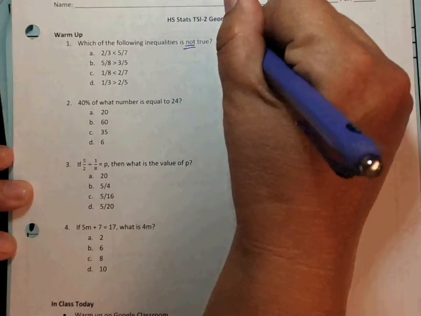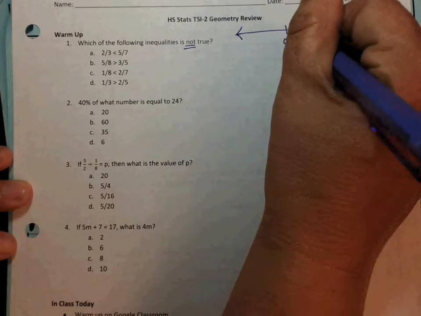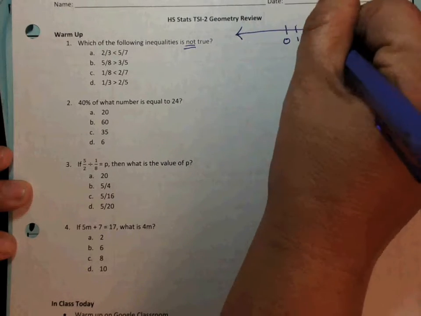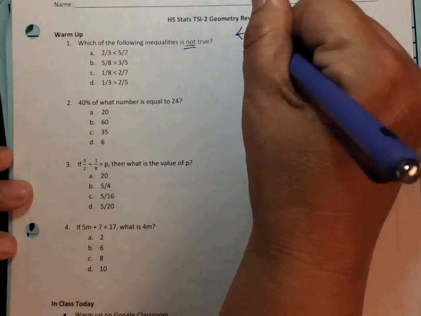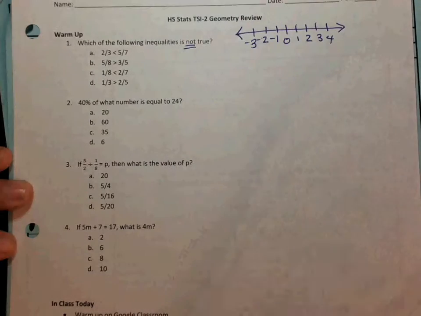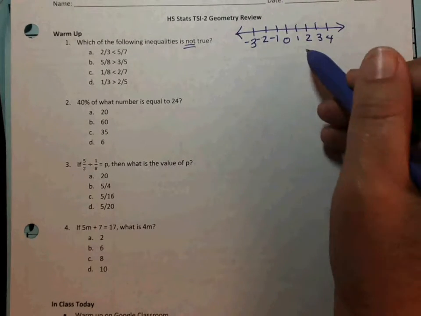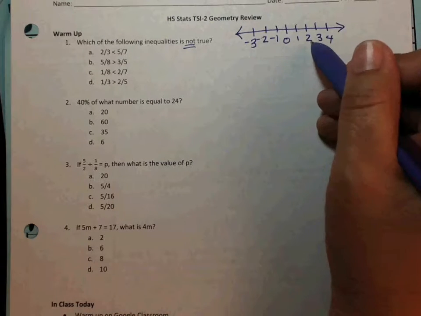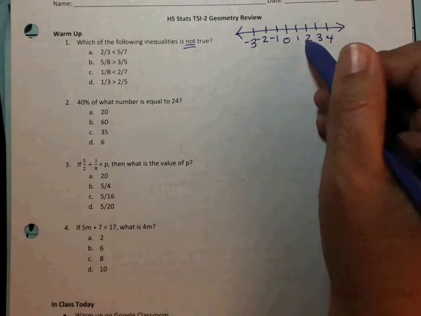You've seen these before. Hopefully you're going, oh yes, that's a number line, right? And it goes in both directions. Pretend I can fit everybody in. Now, if I asked you for a number greater than 2, you could tell me 3 or 4 or pretty much anything on this side.